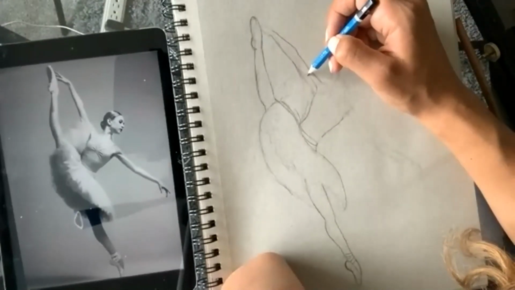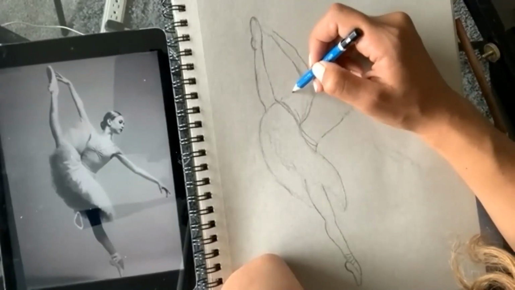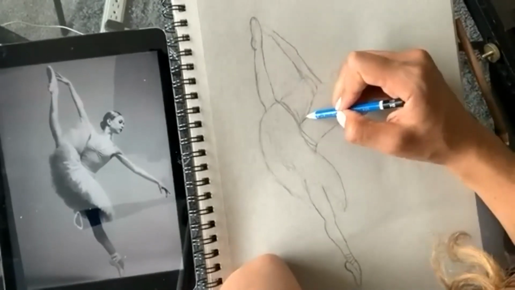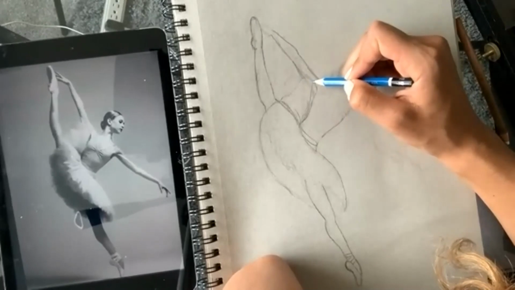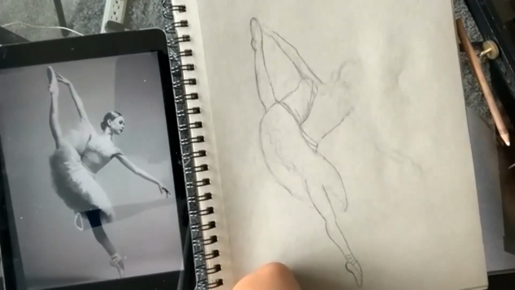This arm is covered a little bit by the skirt, so we don't see too much detail. And that's okay. We'll just do the skirt detail after.